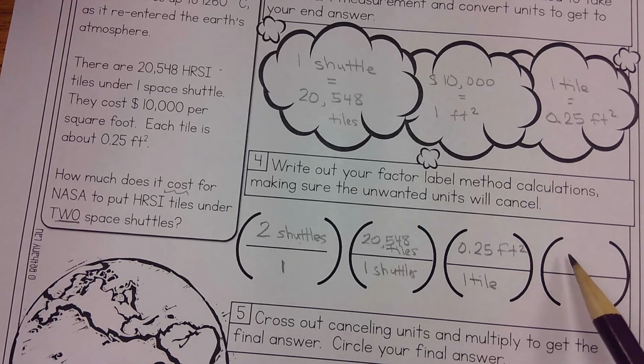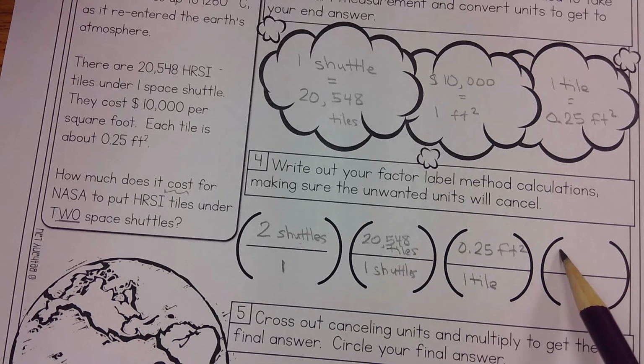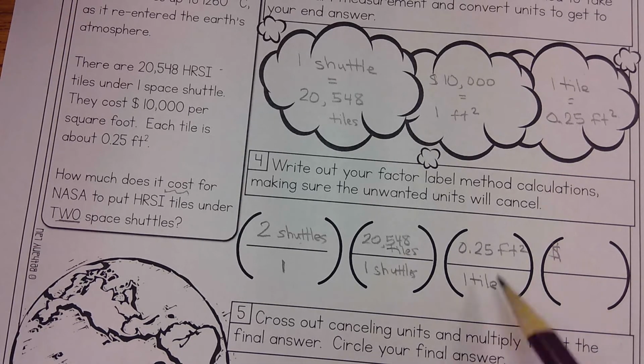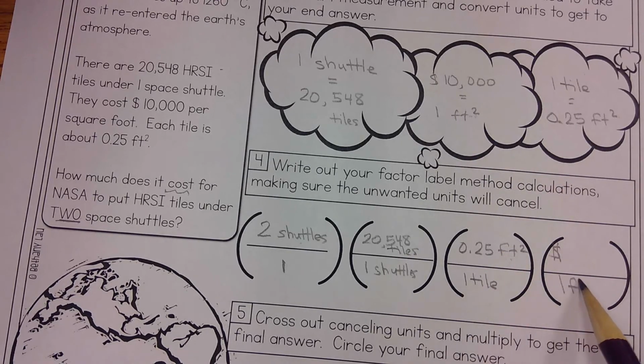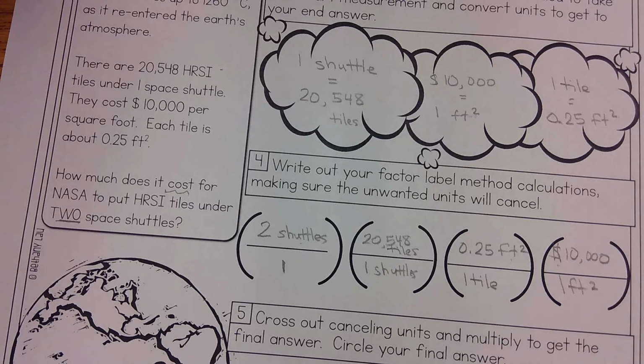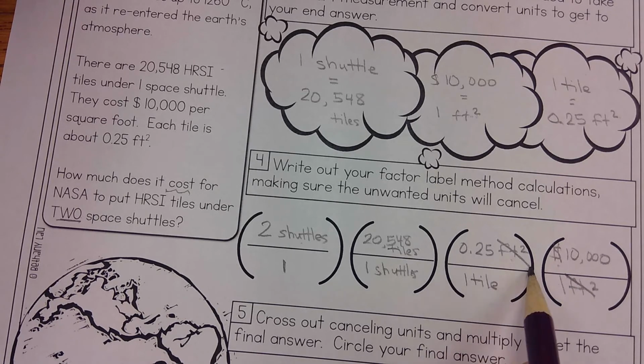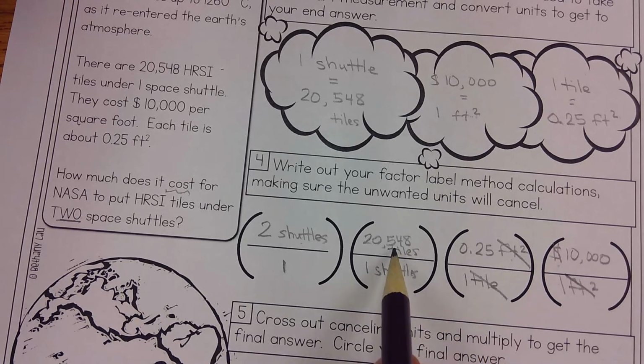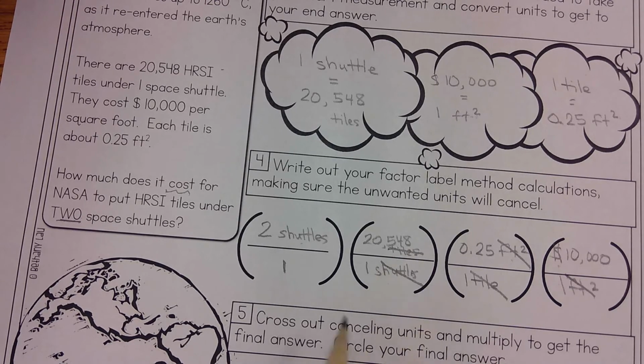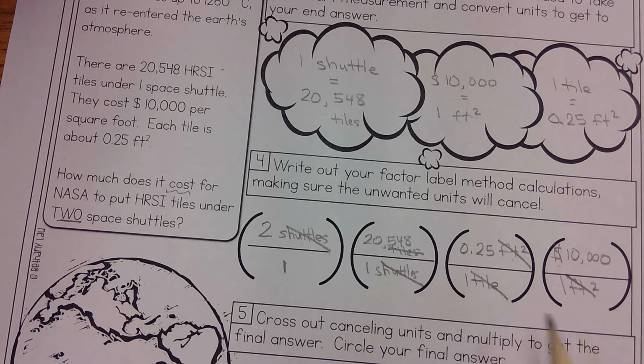Right? And then remember my destination, which I should have written in here first, but that's okay. My destination is money, right? And that matches up with my last conversion factor, which also matches up with my feet squared. I got feet squared, I got feet squared, and I got $10,000. So right here, I know my answer is going to be in money, and I also know that all of these units are going to cancel. Foot squared in the denominator, numerator. Tile in the denominator, numerator. Shuttle in the denominator, numerator. So all that cancels out, and the next thing I have to do is just multiply.